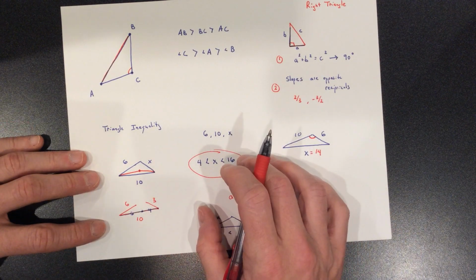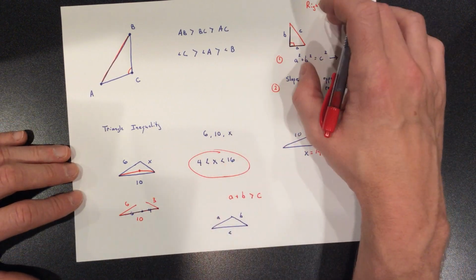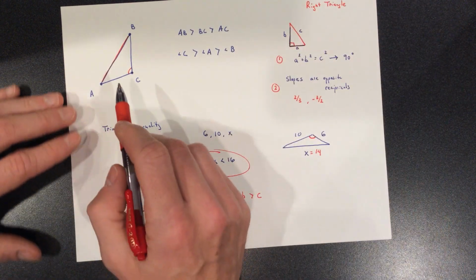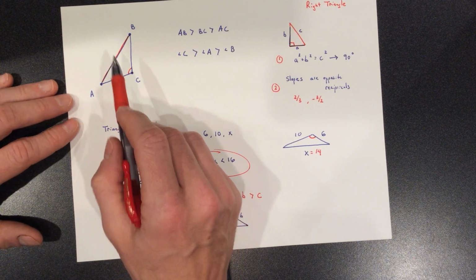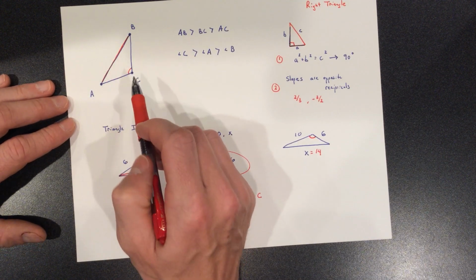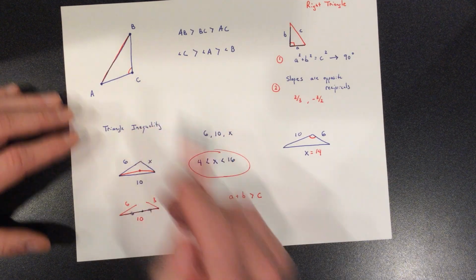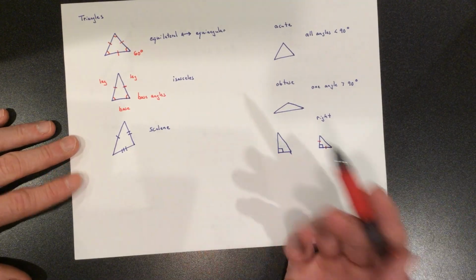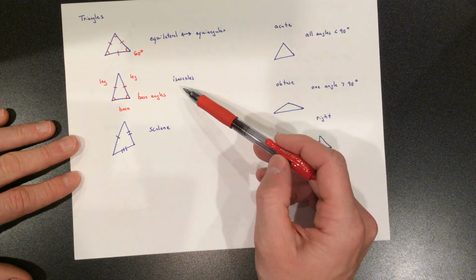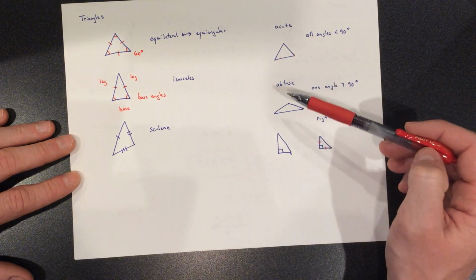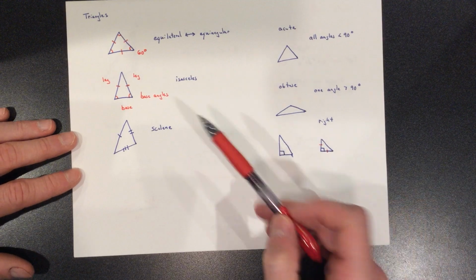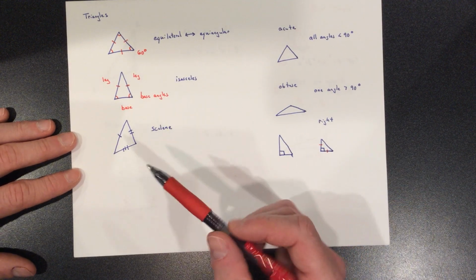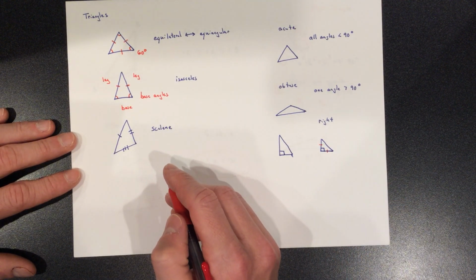Okay, we have what makes a triangle. We have what makes a right triangle. We have the idea of the longest side is across from the biggest angle. And we have all the definitions of what it means to be these particular things: equilateral, isosceles, scalene, acute, obtuse, and right. Hopefully this was a good first start in terms of reviewing kind of the basics of triangles.